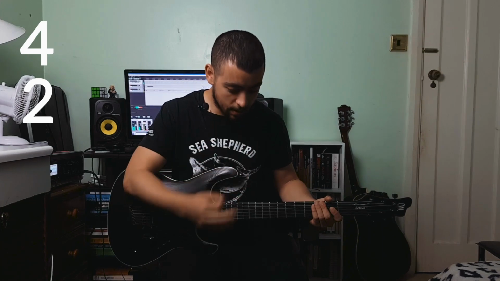Now if there was a 2 on the bottom of our fraction, that would mean that there would be 4 half notes in our bar, and that would be how long the bar would be. So let's take a listen to how that would sound. So a bar of 4/2 would sound like that because we've got 4 of our half notes.